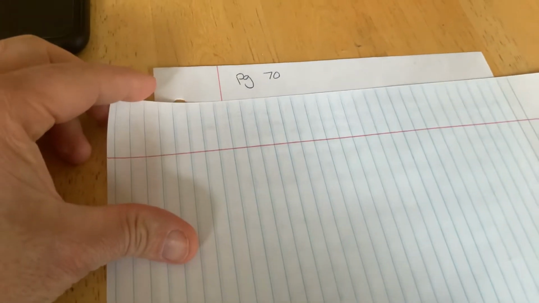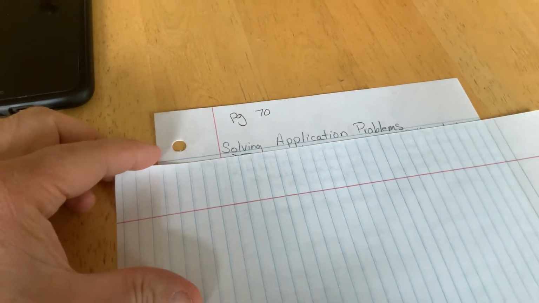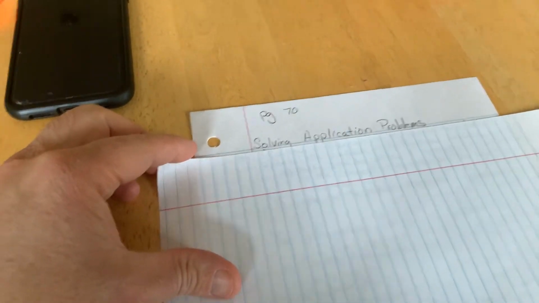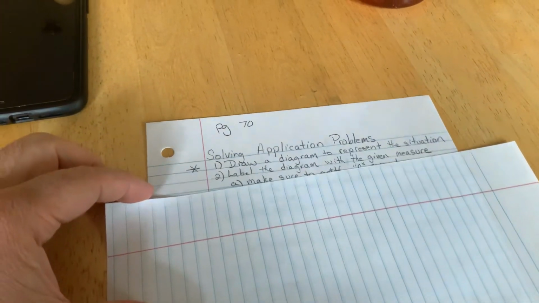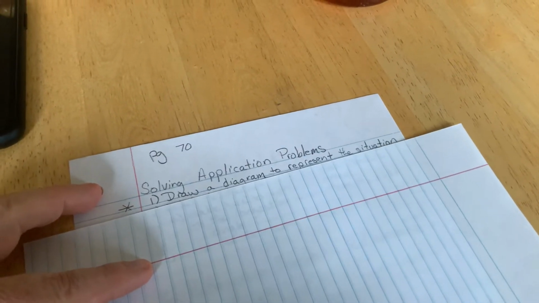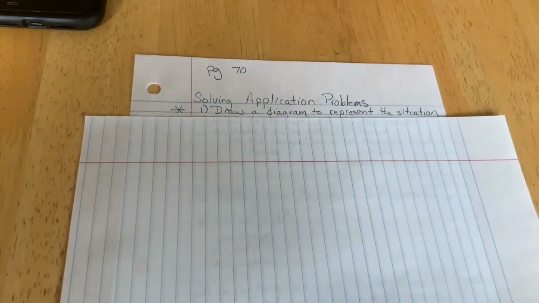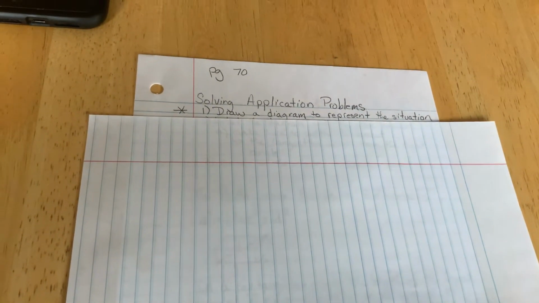To start off the notes for today, as you come to these, hit the pause button and make sure you get everything written down. Solving application problems is just another fancy way of saying we're going to be doing some story problems. These are the steps you want to do. Number one is probably the most important: you're going to draw a diagram to represent the situation. You're going to want to do that on every single problem. Just draw a little picture.